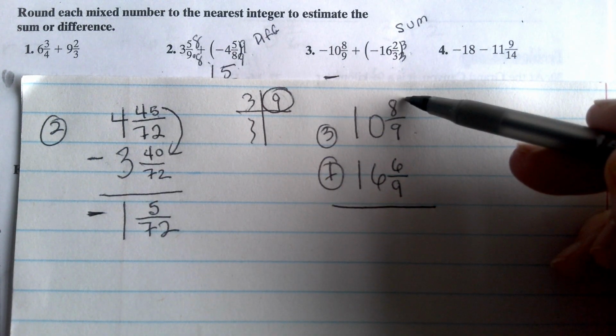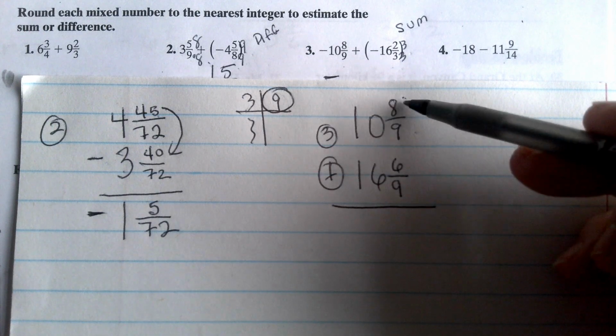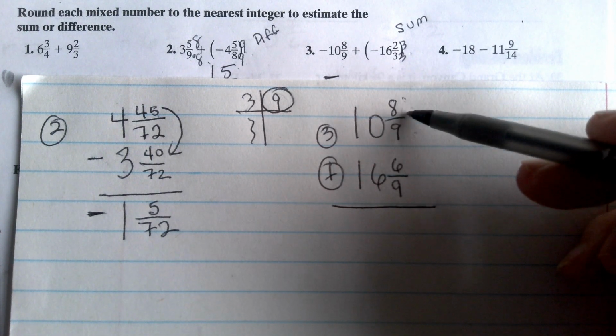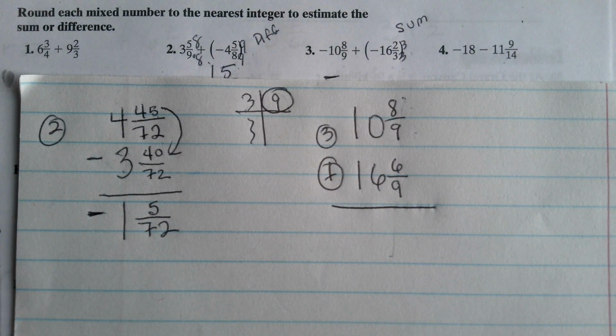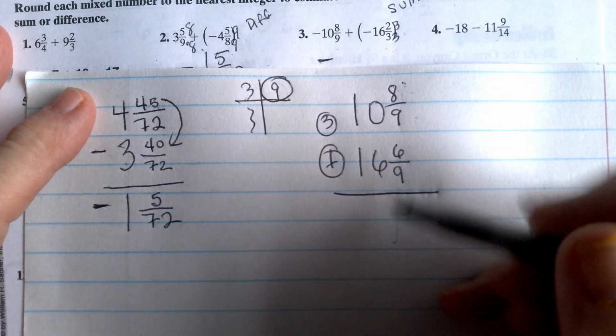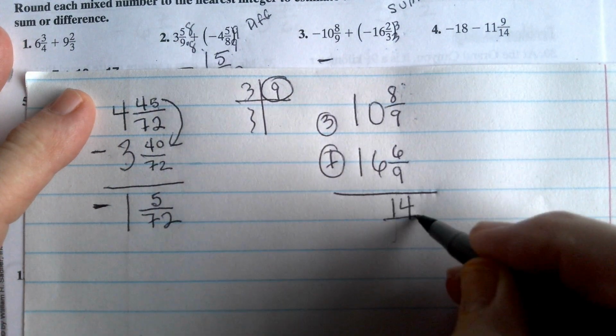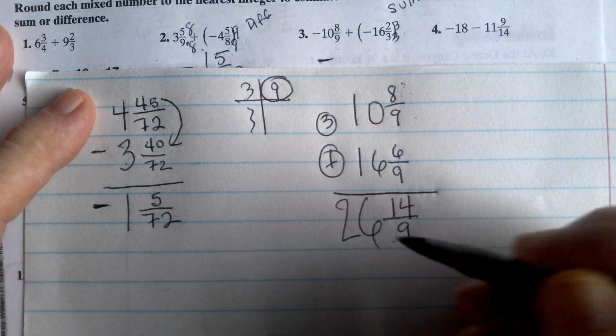So you have to choose which way works better for you. Does filling up the box first work for you, or do you just want to add them as is and then make a mixed number? Okay, we'll do it both ways. So I'm going to add it as is, which is 8 and 6 is 14/9. 10 and 16 is 26.